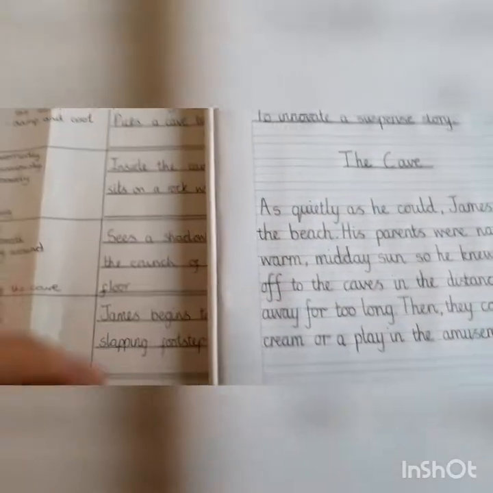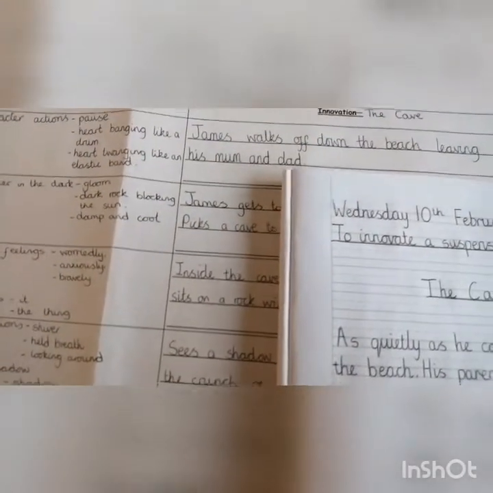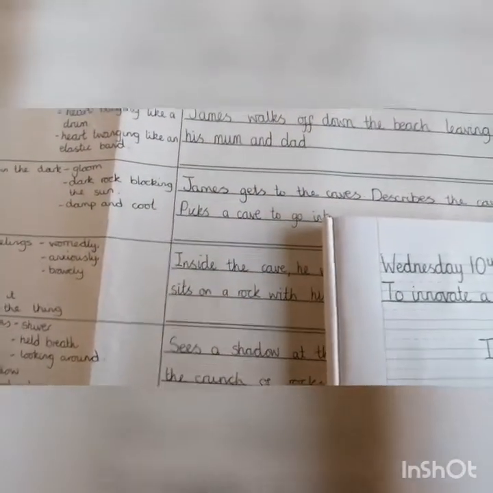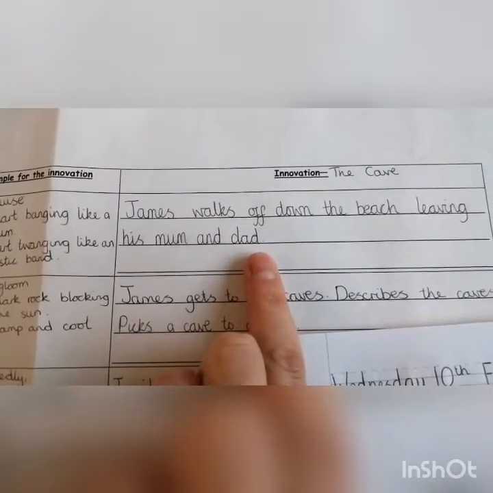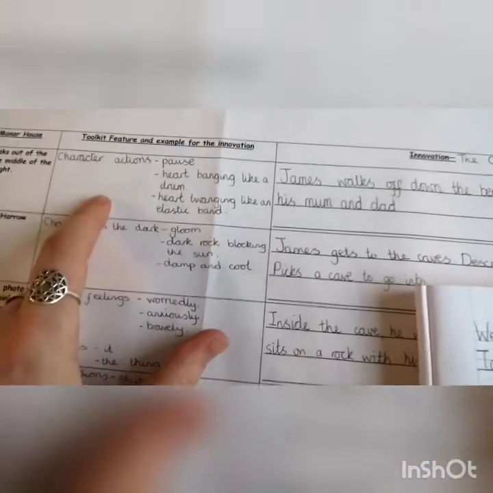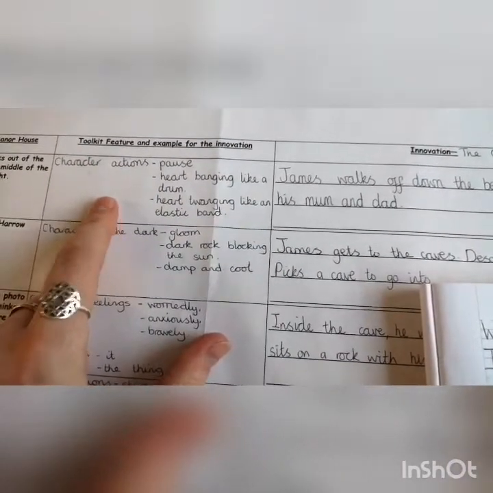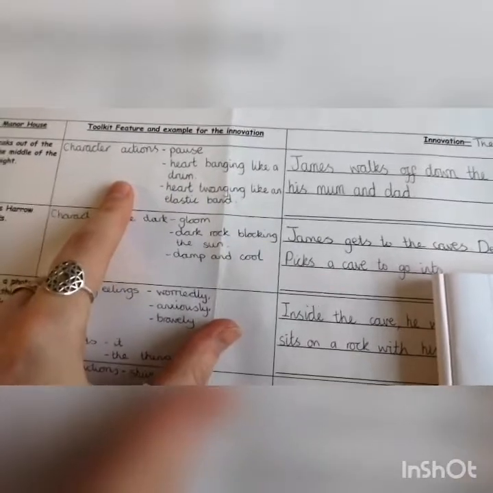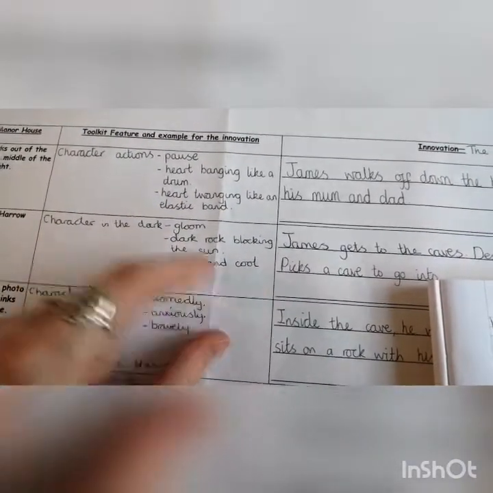Okay, so I've based it really strongly on the structure from the manor house. I've used my ideas here. I haven't ended up using any of my toolkit features in this paragraph, but it's really good that they're there because I might be able to use them further on in my story.